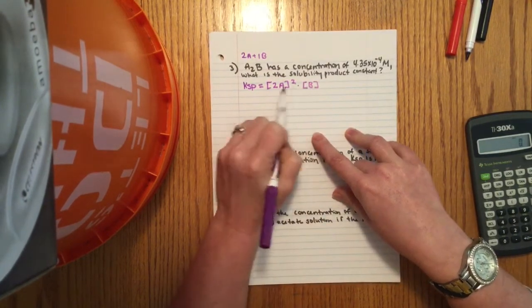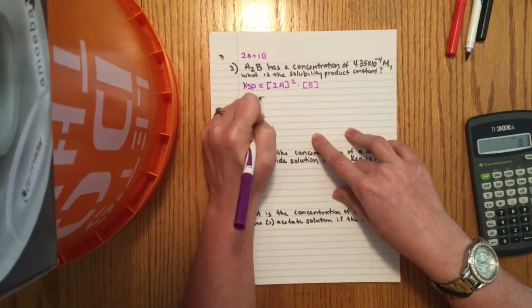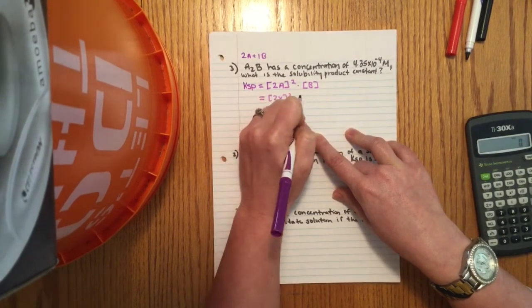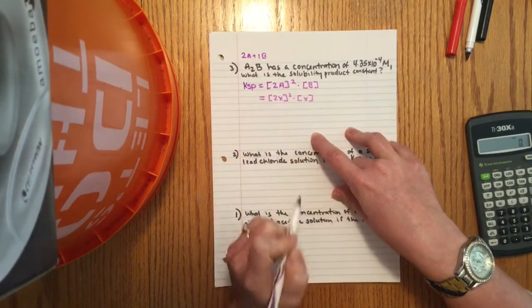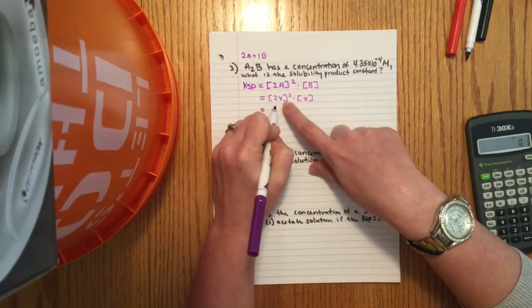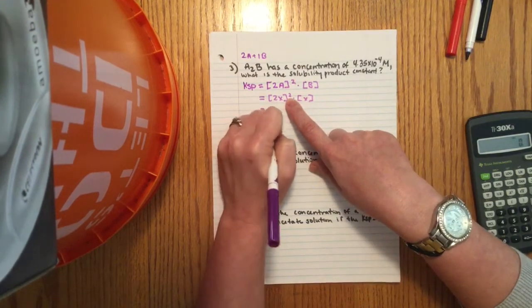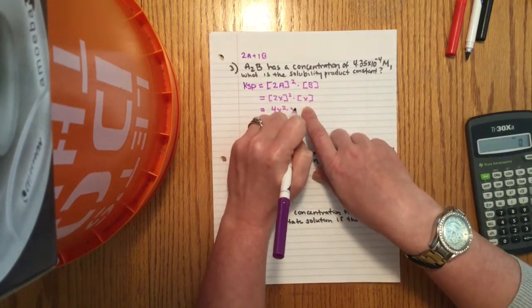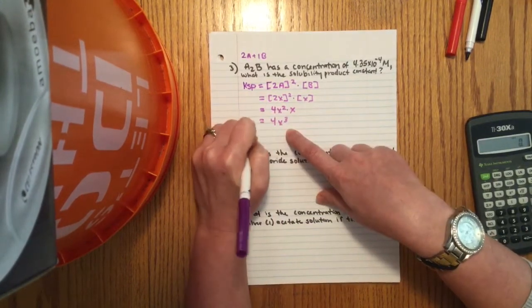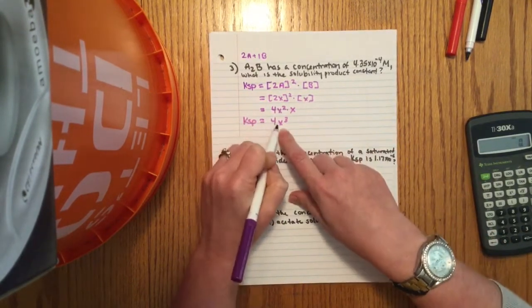And I know that for each element in my compound, I'm going to replace it with x. So I would have (2x) to the 2 times the concentration of x. Now when I simplify these, 2 to the second power is 4, and then that's x to the second, so it would be 4x squared times x, which is 4x to the third. So now I know that my Ksp formula is going to be 4x to the third.